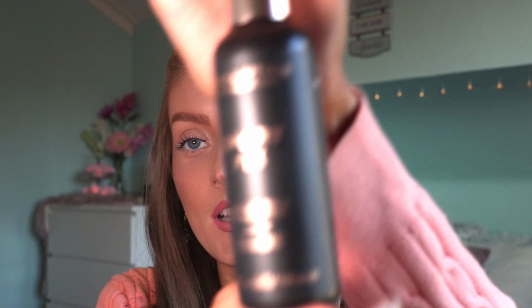And for the last thing we are going to be putting on is setting spray, and I will be using the Makeup Revolution Sport Fix. That looks like this. There we have it. Oh my gosh.